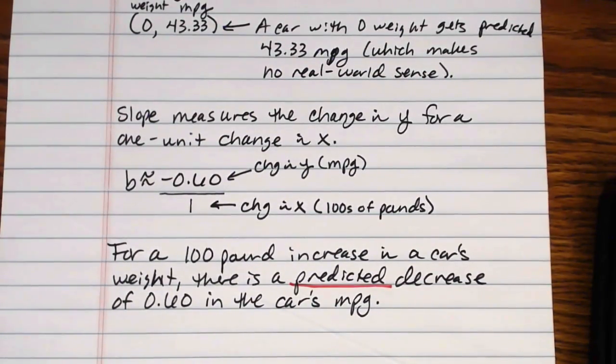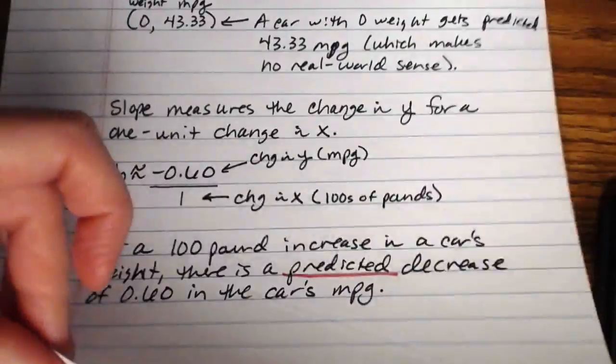And then there's one other useful thing that we can do with the line of best fit. We can use it to make predictions. So, making predictions.